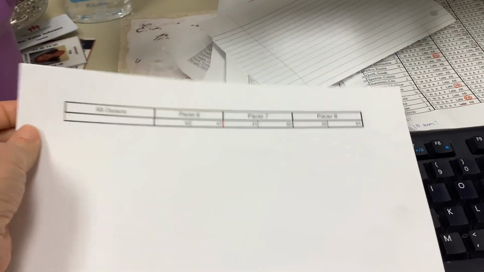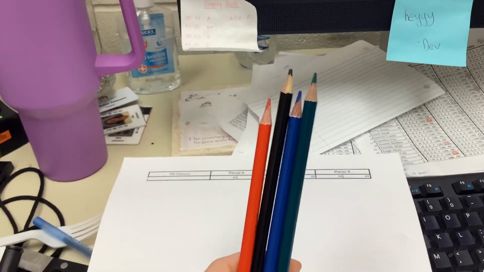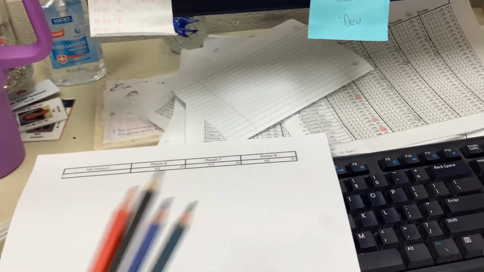And then you're going to need your own fitness test scores, which I have sent you on email. And then you're going to need colored pencils, red, blue, green, and black in order to do your graphs.